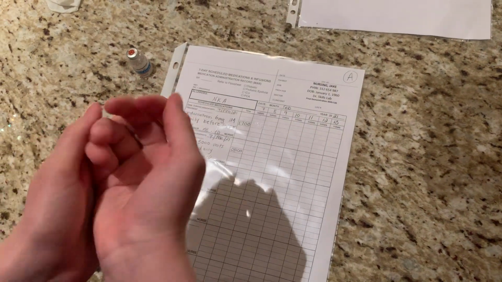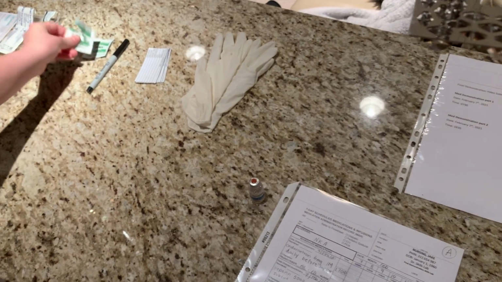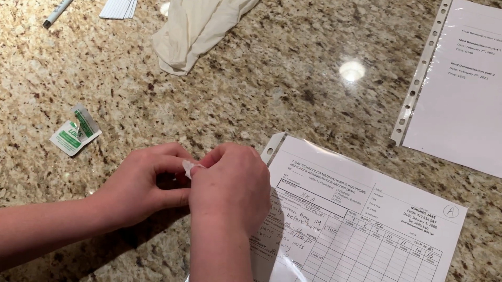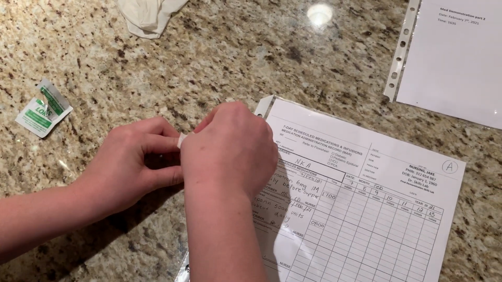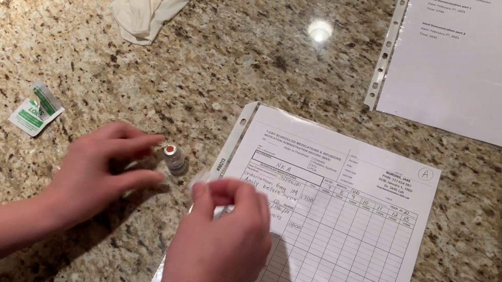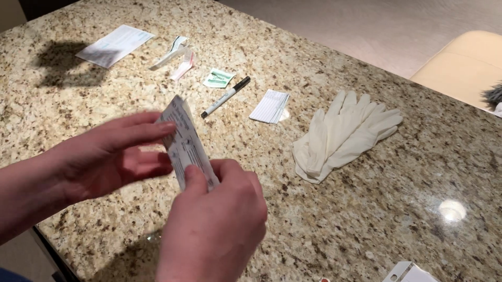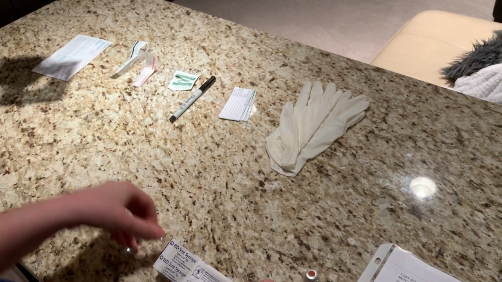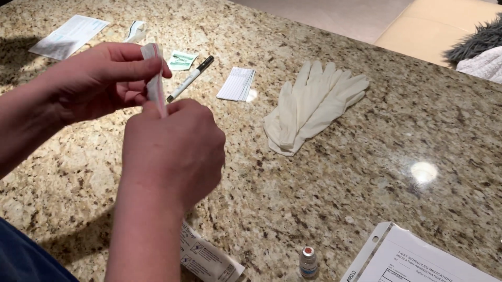So I'll do hand hygiene again, pull an alcohol swab, and I'll clean the top for 30 seconds in a circular motion, and I'm going to let it dry. While I'm letting it dry, I can pull out my syringe. I've chosen a 3 milliliter syringe, as well as a needle.